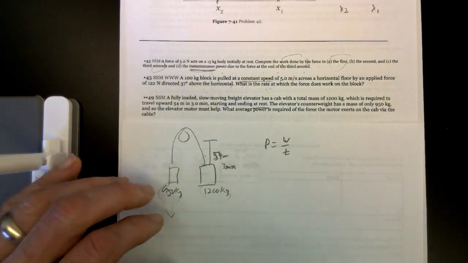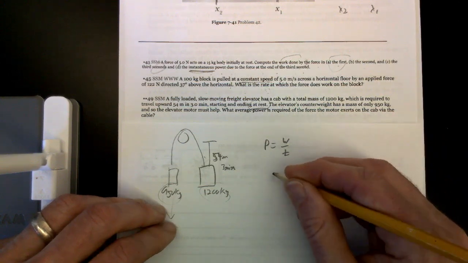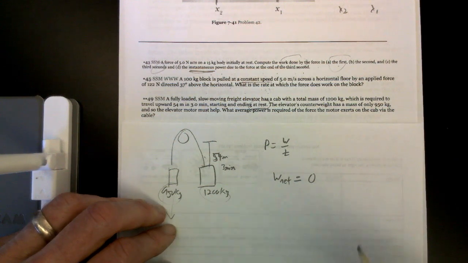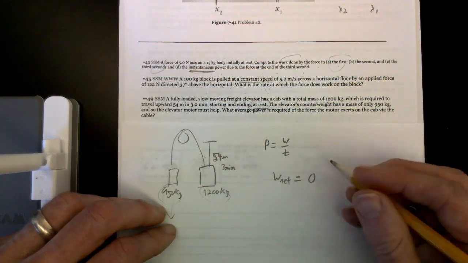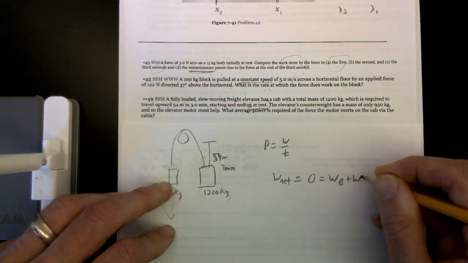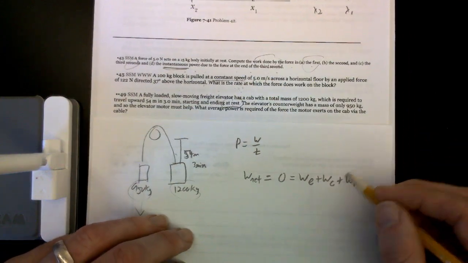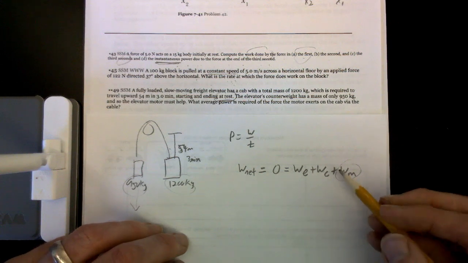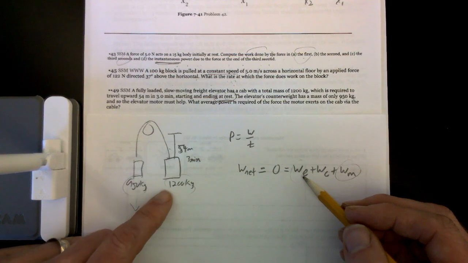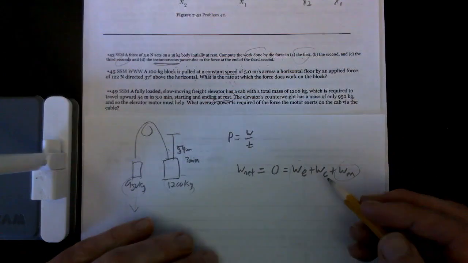So I think maybe how we could set this up is thinking that if it starts and ends at rest, then the net work has to be 0. The overall work has to be 0 because I'm starting and ending at rest. So maybe it's good to think about it as the work done by the elevator plus the work done by the counterweight plus the work done by the motor. And then we can figure out what this is based upon these things. So it's really the work that gravity does on the elevator and the work that gravity does on the counterweight. So this actually shouldn't be too hard to do.